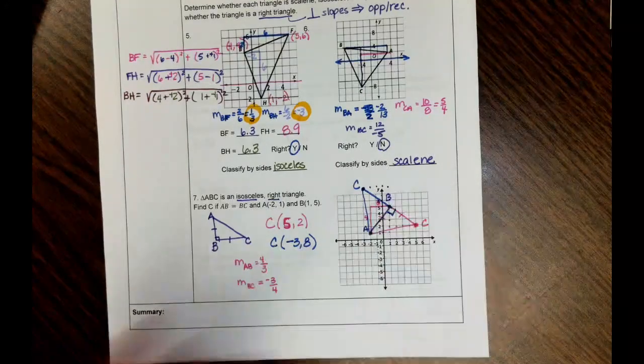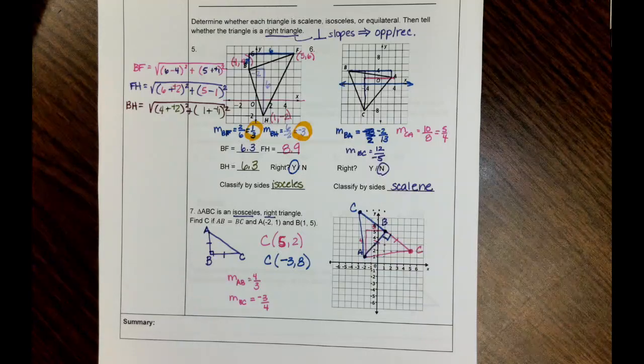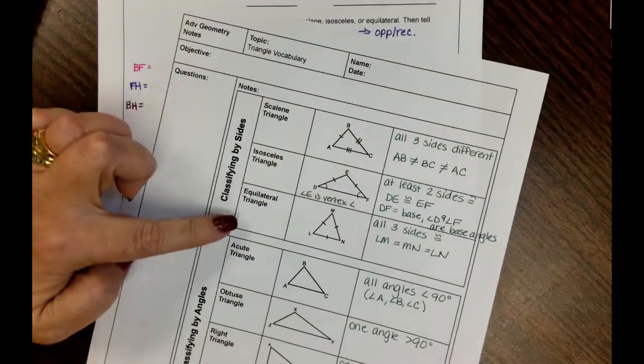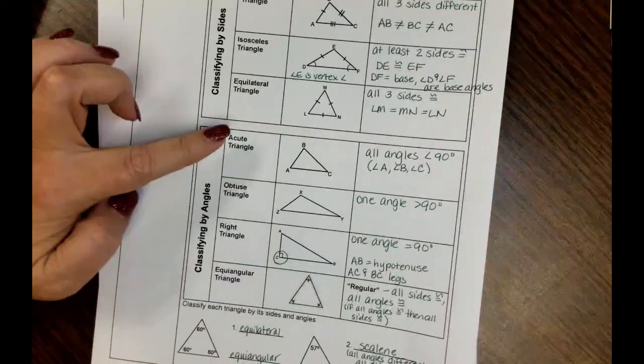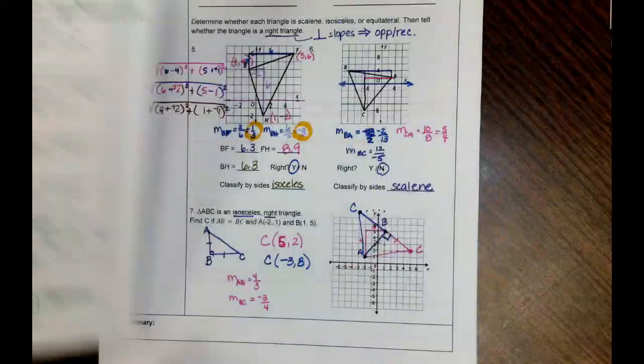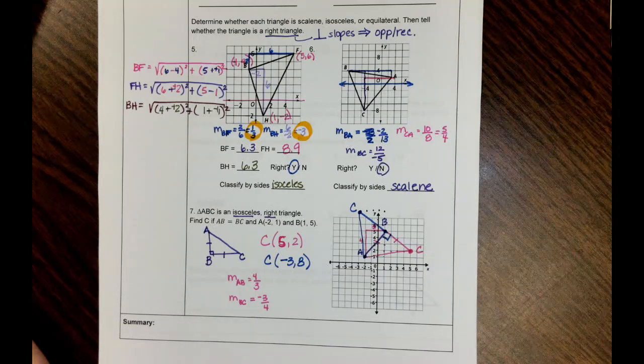So we have classifying by sides. We have scalene, isosceles, and equilateral. Classifying by angles, we have acute, obtuse, right, and equiangular. And we bring back our old friend of opposite reciprocals, our perpendicular slopes. So we'll use that again, so keep that in mind. And we can tell whether they're right triangles by telling if their slopes are opposite reciprocals whenever the problem is on a grid.